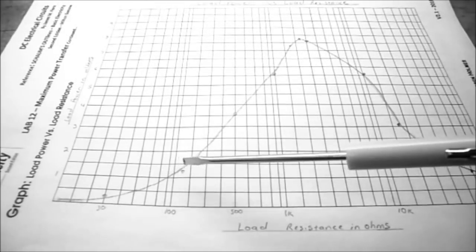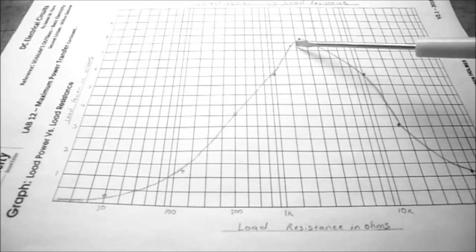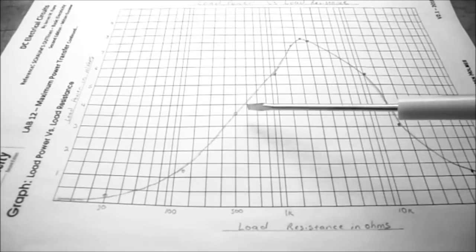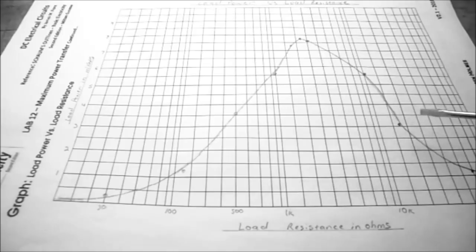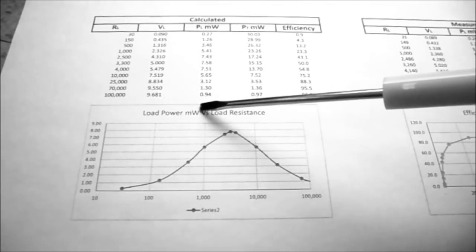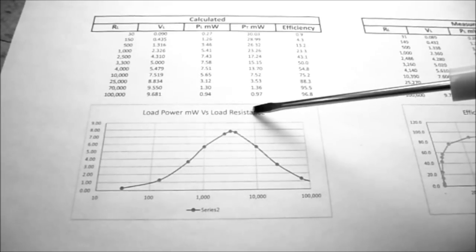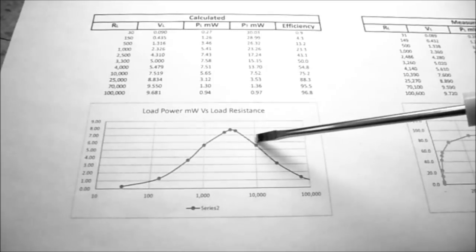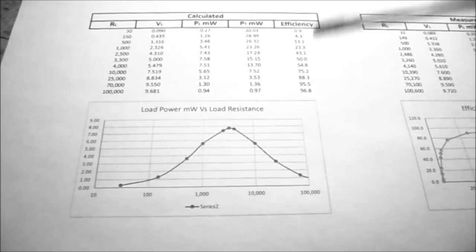I've plotted my points from my table and drawn in the best fitting line that I could. Here I've drawn load power in milliwatts versus load resistance and used Excel's graphing feature to make the graph for me.